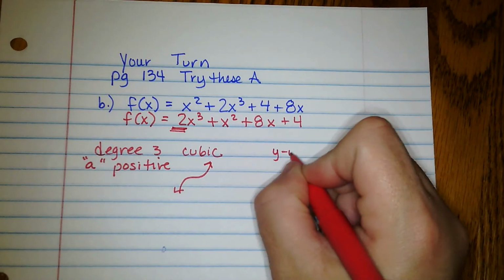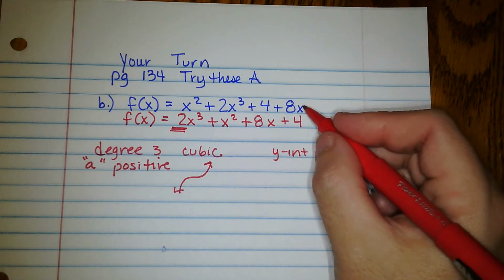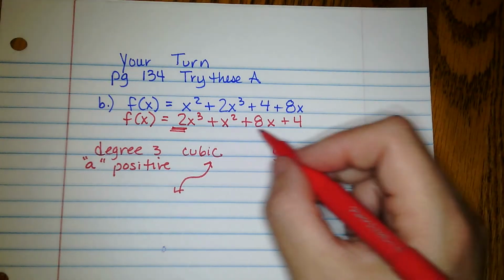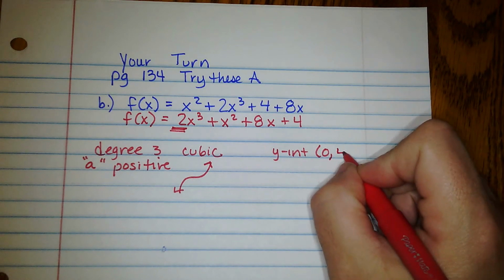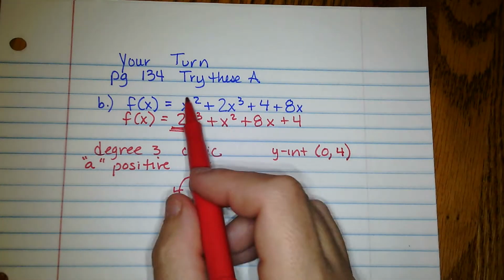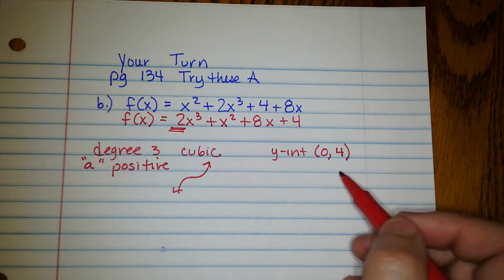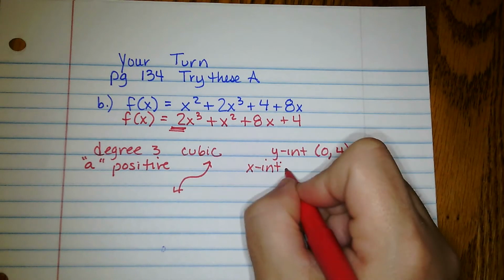The y-intercept is 0, your constant, and your constant is not 8. Your constant is 4. Remember, you got to be in standard form in order to do this. Your constant is 4. You can find it that way, or you can plug 0 into all these and figure out what the answer is after you plug 0 into all the x's. You'll still get 4. X-intercepts are the zeros. That's our last part.